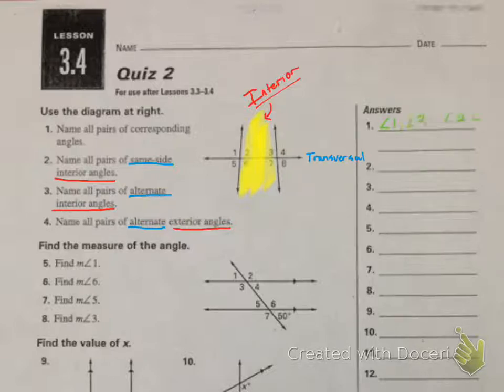So the angles 1, 3, 2, 4, and let's see, those are the top pair, and then the bottom pair of corresponding angles. Now, corresponding angles, this is the one that doesn't follow suit. It's a little bit different. Notice one angle's interior, one's outside. They're on the same side of the transversal.